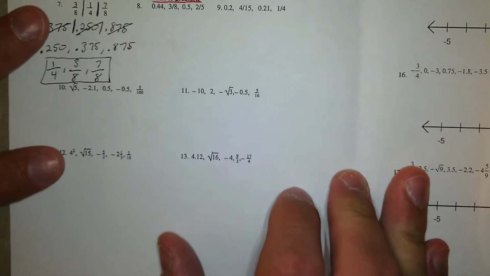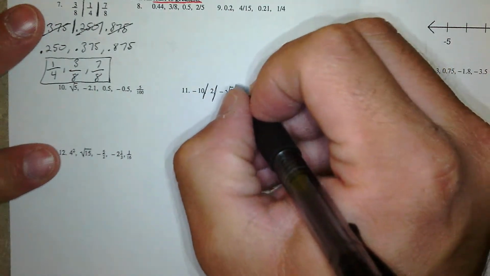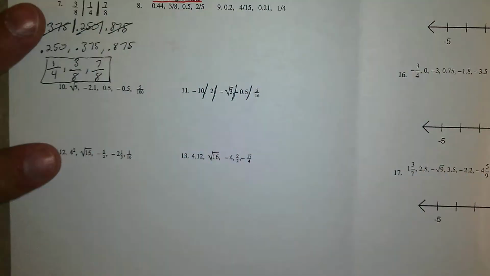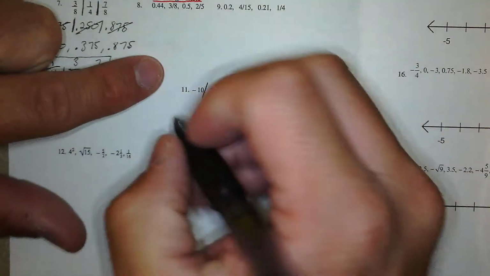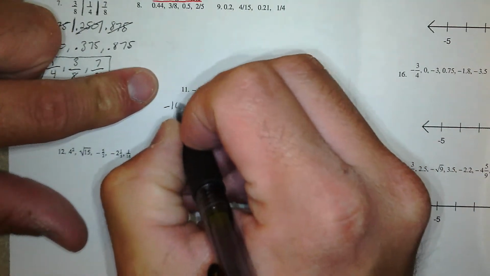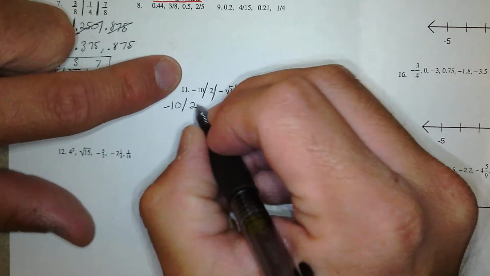Okay, let's work on number 11. So draw my line through my commas. That way I can differentiate between them a little easier. And I'm going to write them out to convert them to decimals. So -10, great. It's already converted. Leave it as -10. 2, already converted. Leave it as 2.